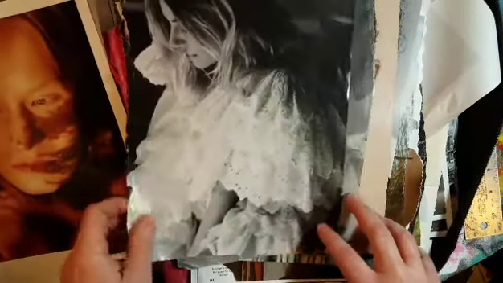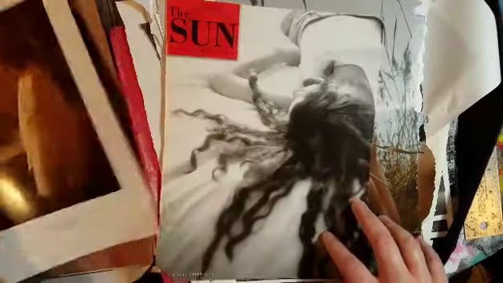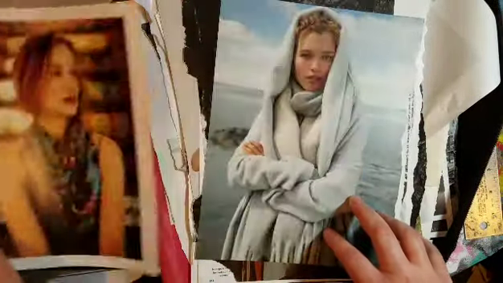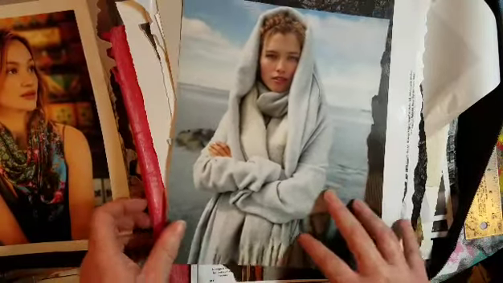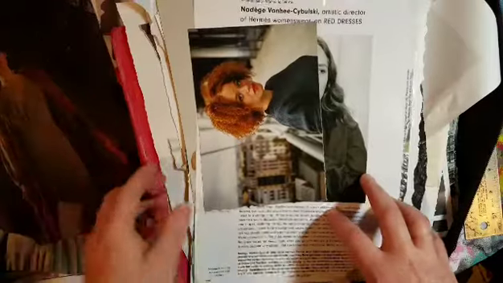So I tend to use, like I said, a lot of people, especially women. I like images that I feel I relate to in some way, shape, or form. It usually is all about how I feel when I look at these images and if I can use them to represent me in some way, shape, or form. That's what I'm going for. So those are just a few of my main images.